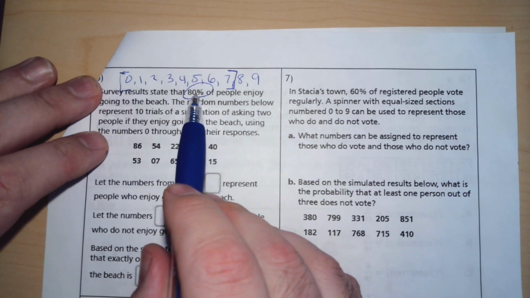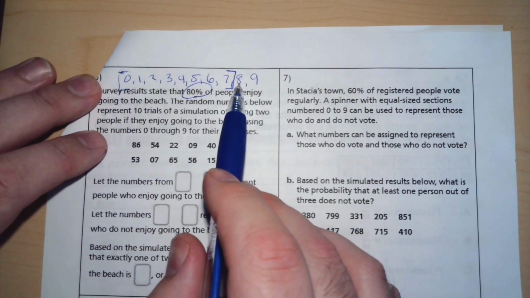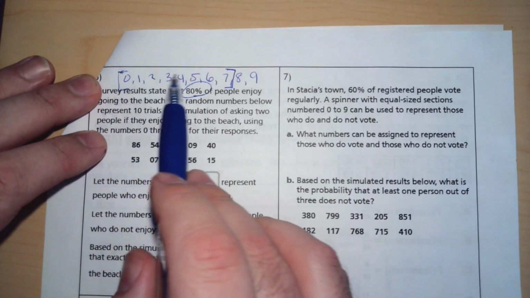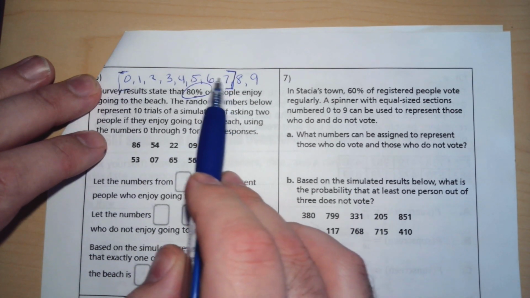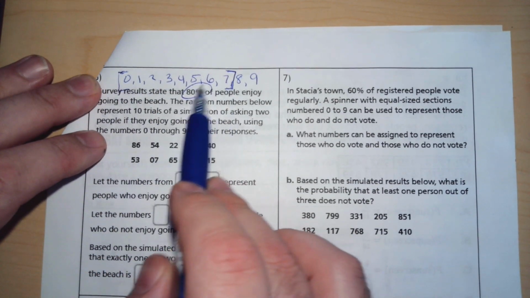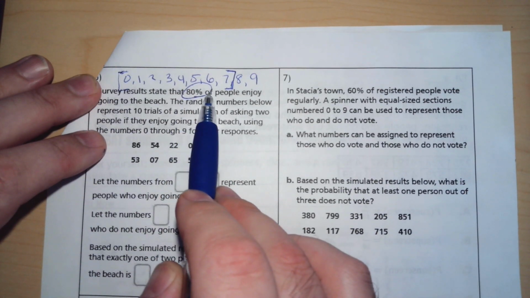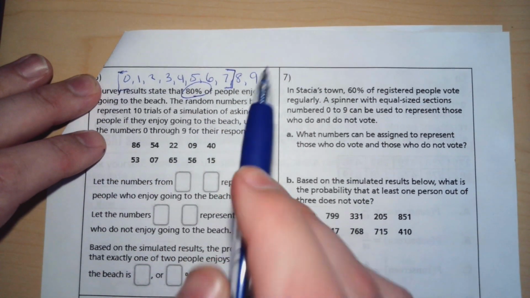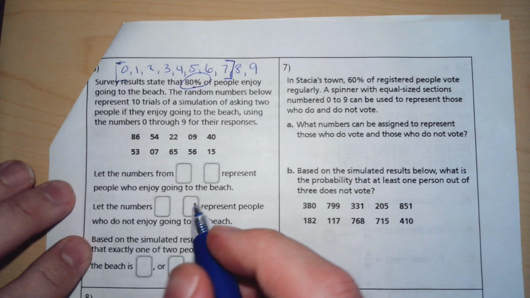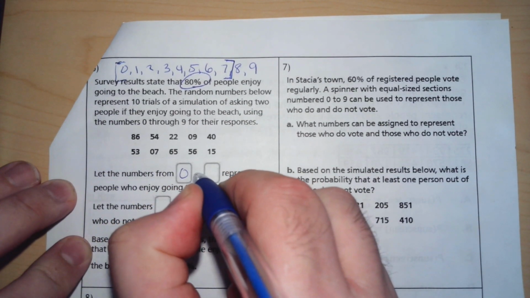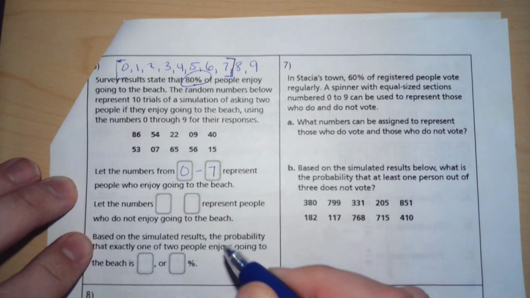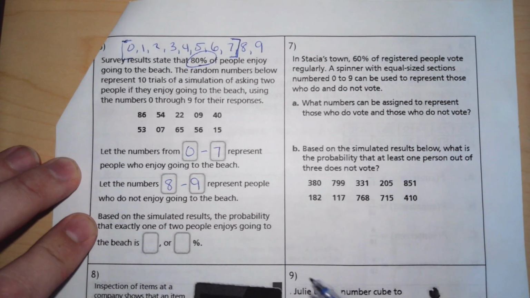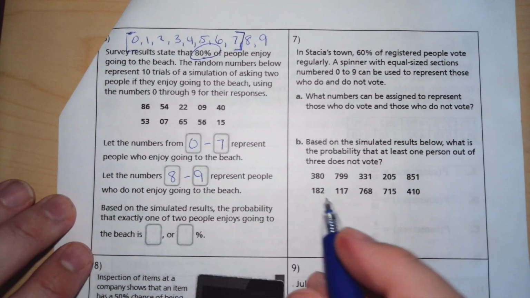This can be confusing because you're thinking 80%, you would go up to 8. But remember, we're including 0. So if we count 1, 2, 3, 4, 5, 6, 7, 8, these are the first 8 numbers. And that's what we want, is we want 80% of the numbers. So 80% is 8 out of the 10. So we're going to use the numbers 0 through 7 to show people who enjoy going to the beach. 8 and 9 will be people who do not enjoy going to the beach.